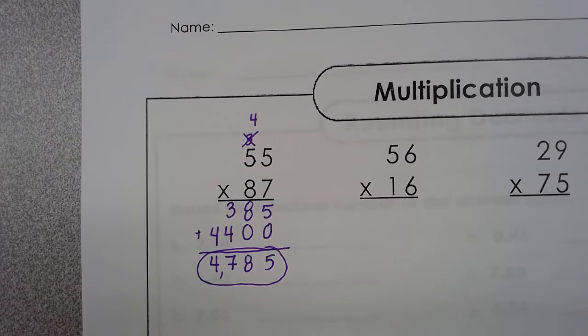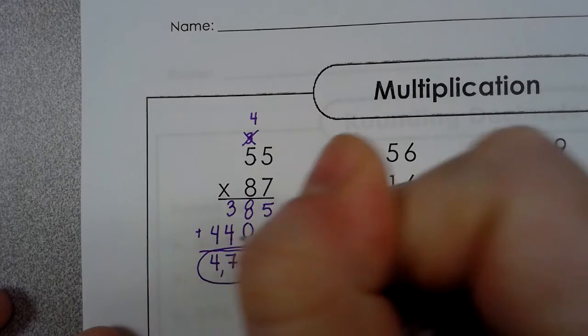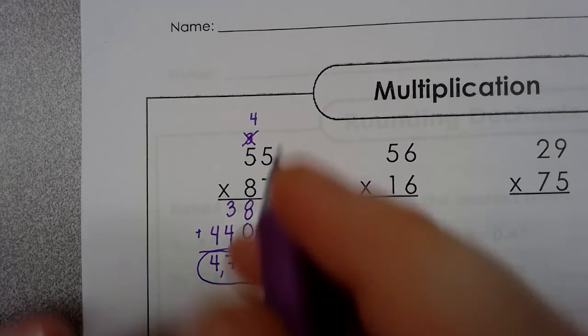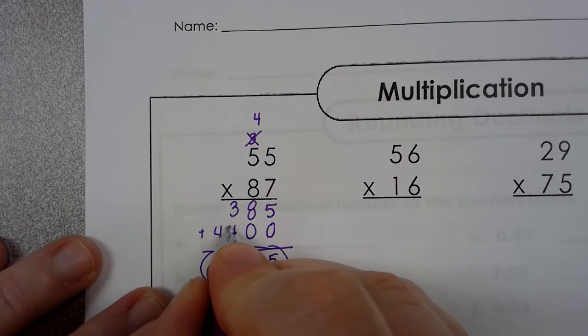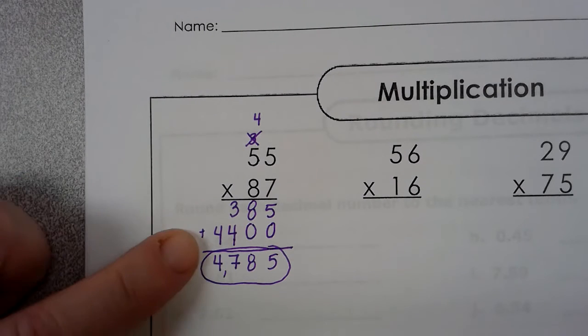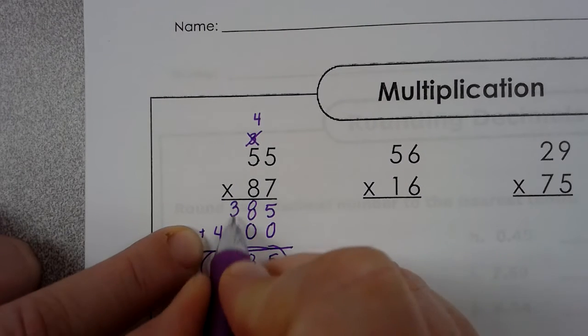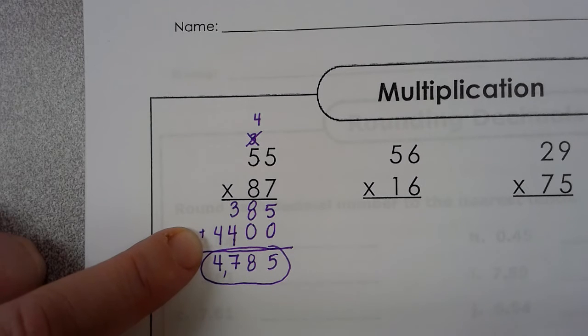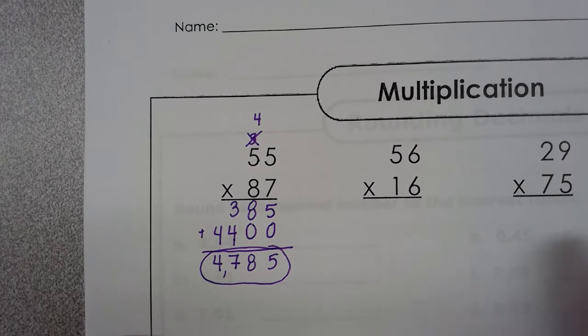Okay, also, if you noticed, when I write my numbers, and I've had kids ask me this in the past, when I say 44, you notice I wrote this 4 first before I wrote that 4. That's just because I can keep everything lined up neat. That's why I do that.